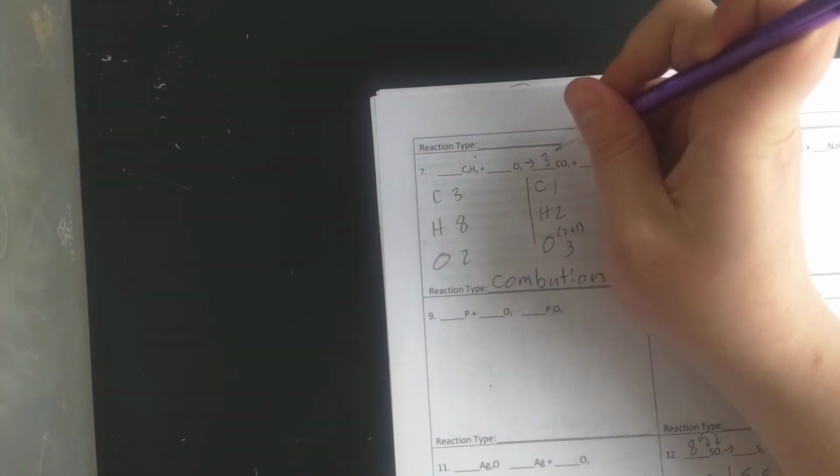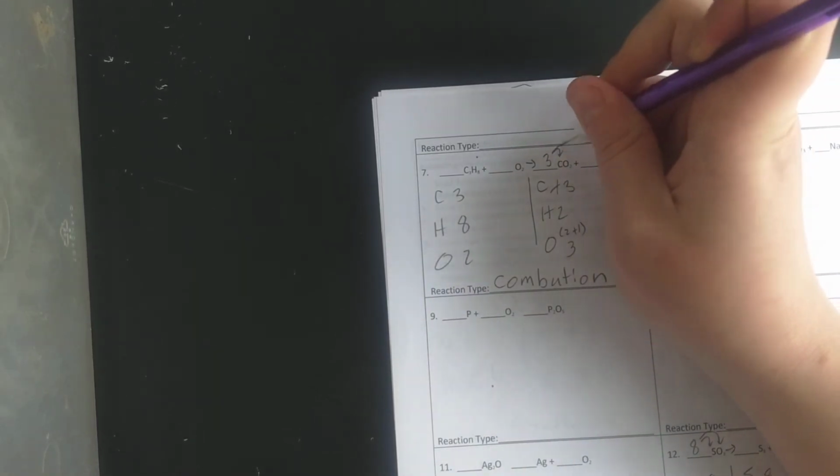Okay, so let's start with my carbons. So I'm going to put 3 here, so my carbons are now 3. And my oxygens now, remember, it doesn't multiply all of it. So I have 3 times 2 is 6, plus 1 is 7. Okay, now let's make my H's match. If I put a 4 here, 4 times 2 is 8. But it's also going to change this. So now I have 6 plus 4 is 10. Now this is a nice even number. So all I have to do is put a 5 here, and then I have 5 times 2 is 10. So that one worked out real nice.